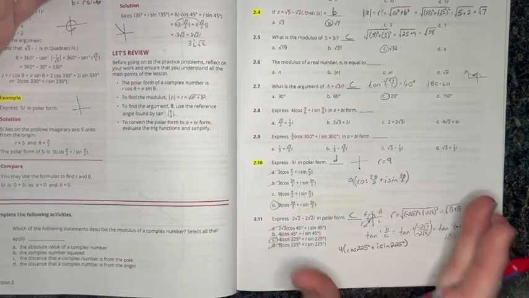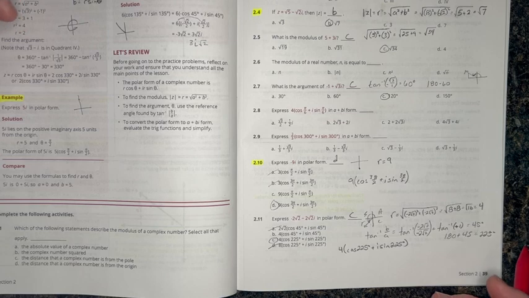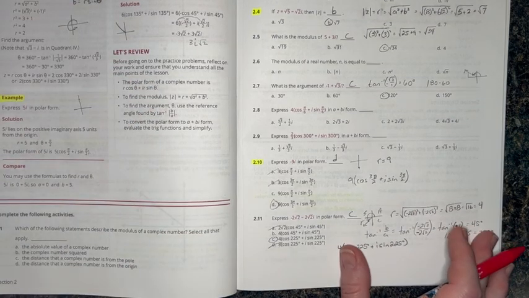Go ahead and finish the few problems here that we didn't do together and meet me back here for the next part of this section.